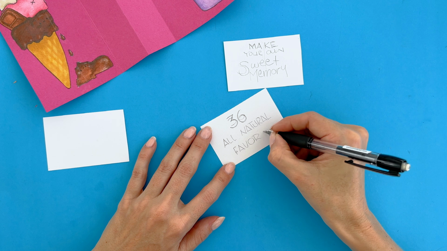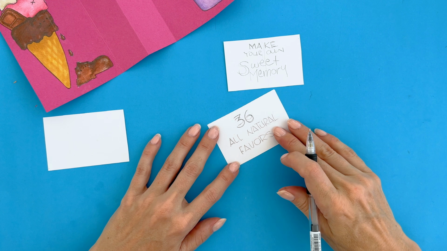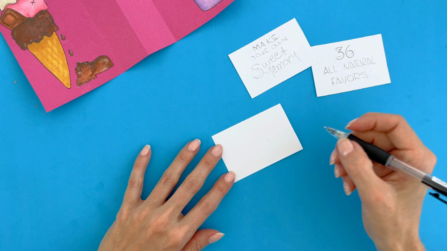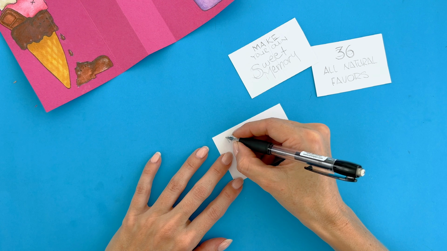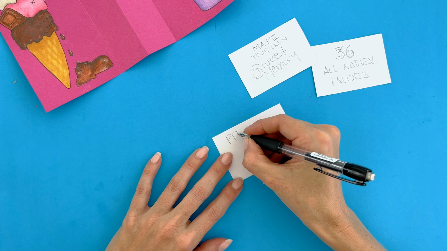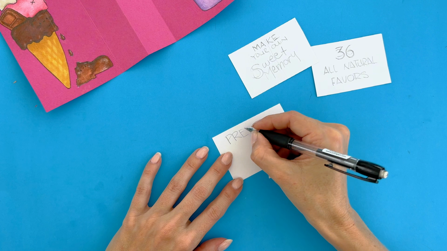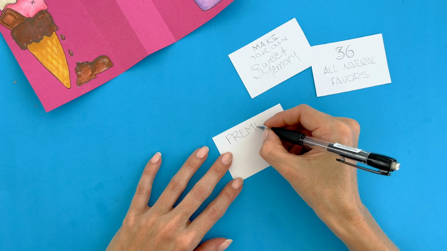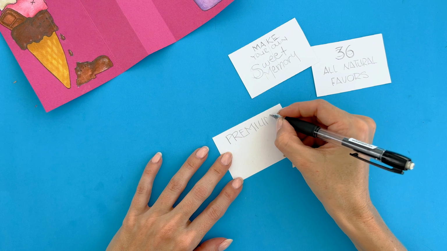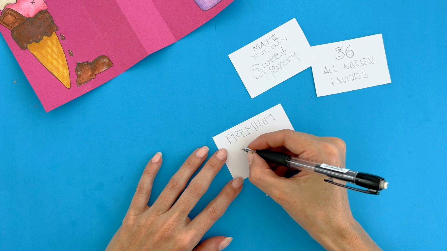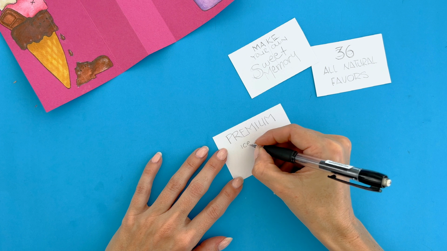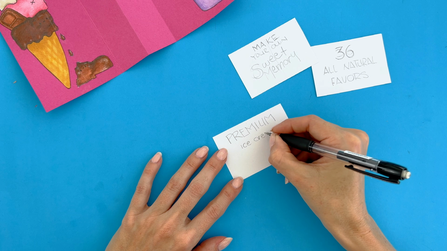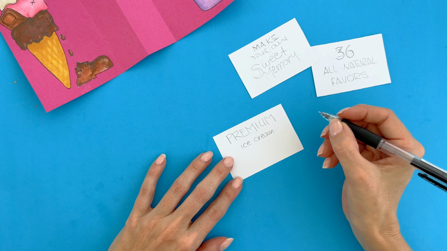Oh, all natural... oh, damn. I just noticed I wrote favors and not flavors, and I'm just noticing that now. So sorry. Anyhow, it was supposed to be a little something to show you the general idea for my business and concept. So who knows? Maybe you'll get favors in the middle of the ice cream and you'll find a little surprise.